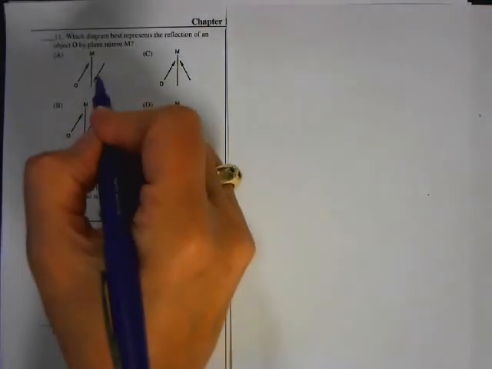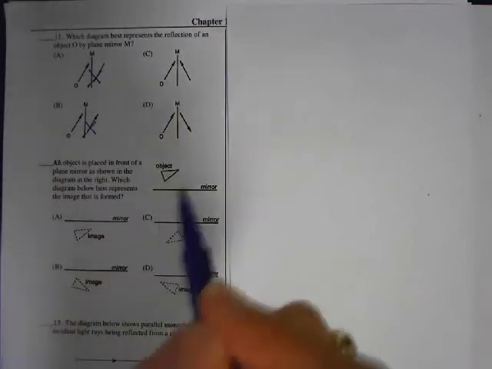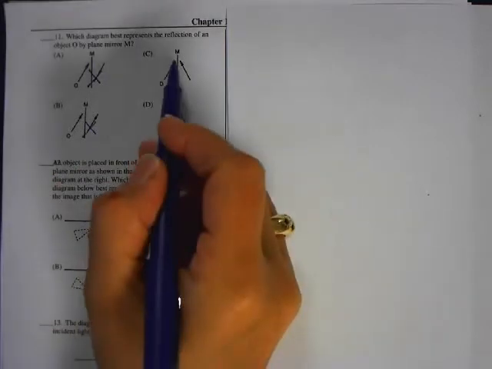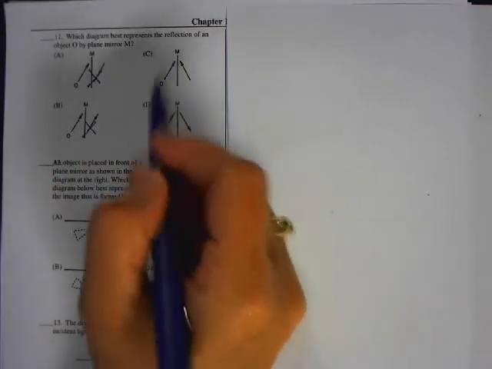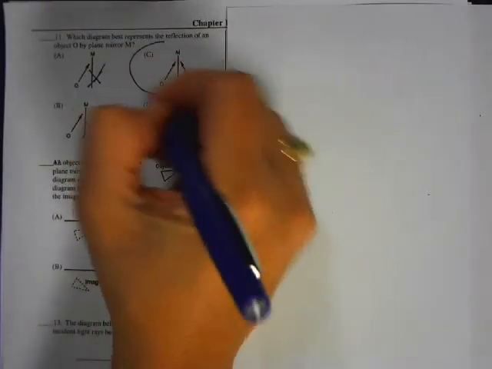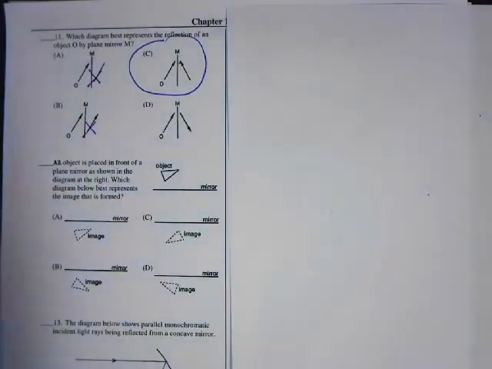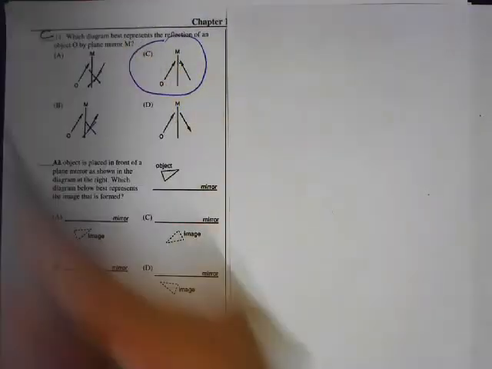It's not going to look like this, right? It's not going to look like this. When you're standing, and if your head is closer to the mirror, and you're the object, what's it going to look like? It's going to look like this. Your head's going to be closer, and your feet are going to be further away. Okay, so the answer is C.